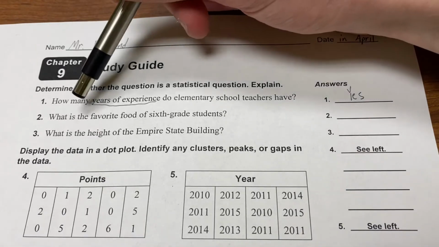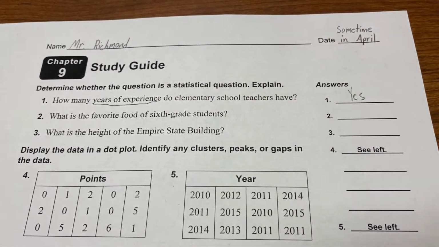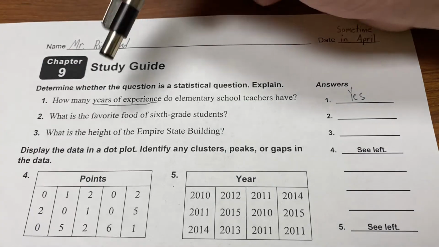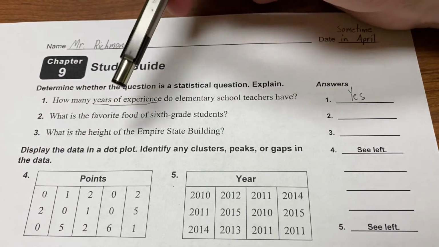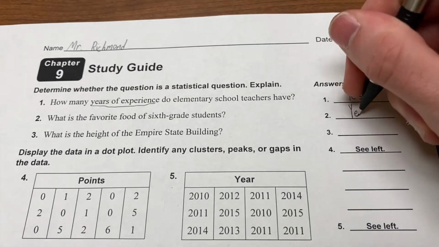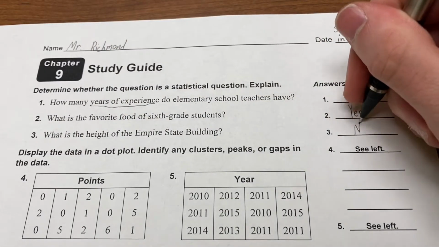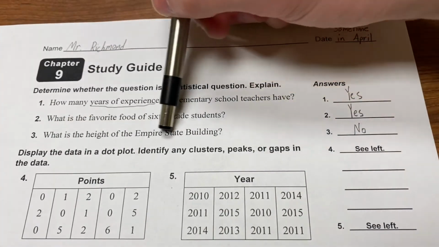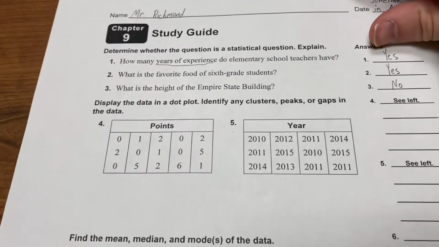Number 2, what is the favorite food of 6th grade students? Now, this isn't technically a question we'd expect a number for an answer, but still, it does ask for different categories. Different 6th grade students may have different favorite foods, so since we'll get a different answer, this is also a statistical question. Number 3, the height of the Empire State Building is not a statistical question because that's the same answer for everything. So now, we have our statistical questions.